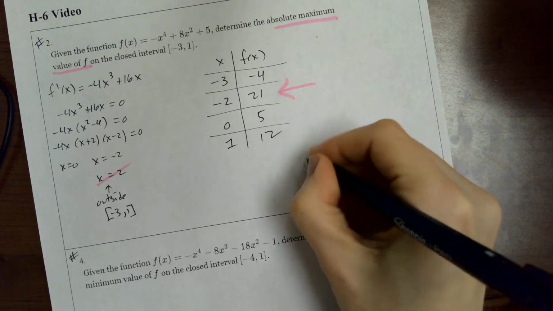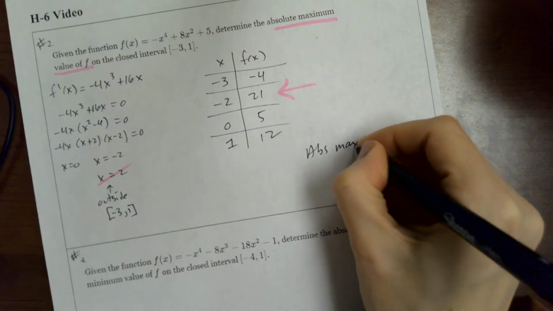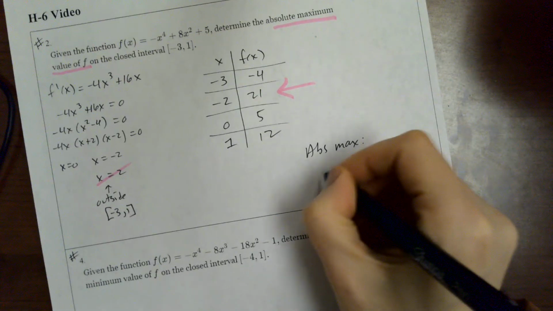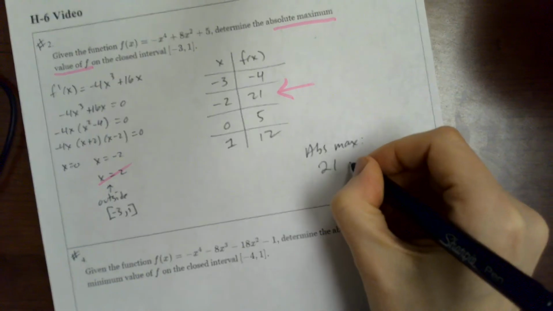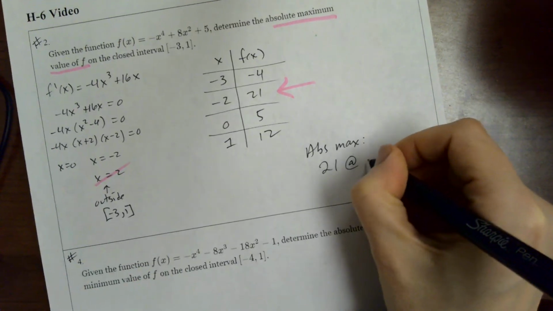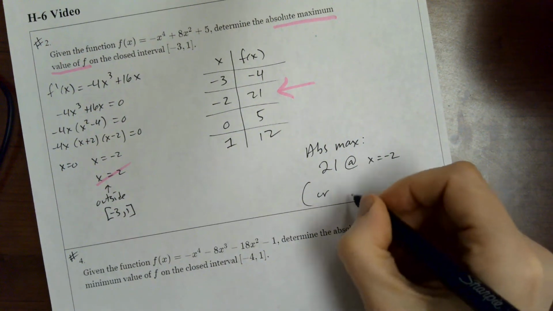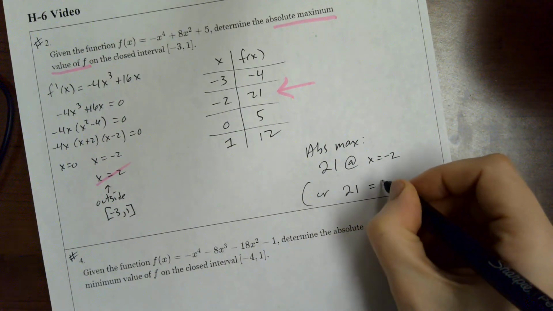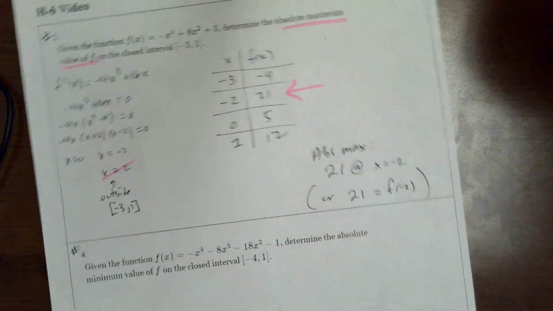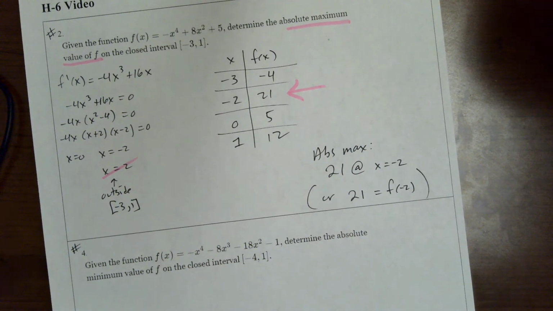Okay, so absolute max is we could say 21 at x equals negative 2, or you could say 21 and then just tell your reader, you know, which is f of negative 2. All right, if you're stating a y value for these extrema things, you have to pair it with its corresponding x value. And it could have more than one corresponding x value, actually, in which case you'd have to just say all or both.